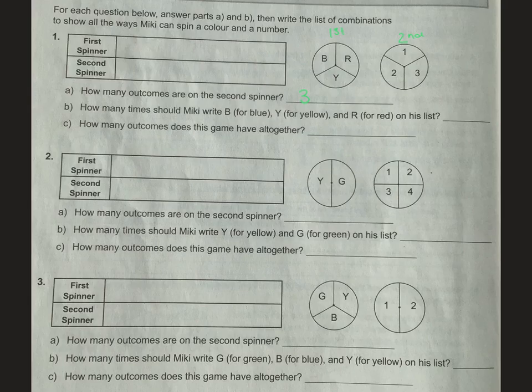This means that when we answer the first question, how many times should Mickey write B for blue, Y for yellow, and R for red on his list? He is going to write each of those 3 times, because however many options or outcomes we have in the second spinner is how many times we should write the options for the first spinner.